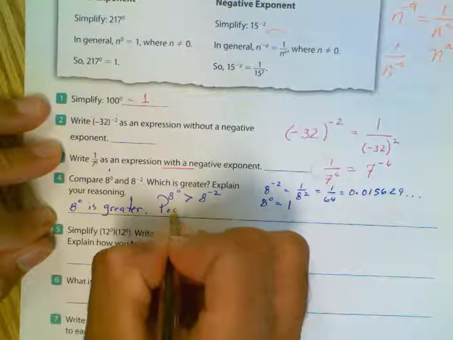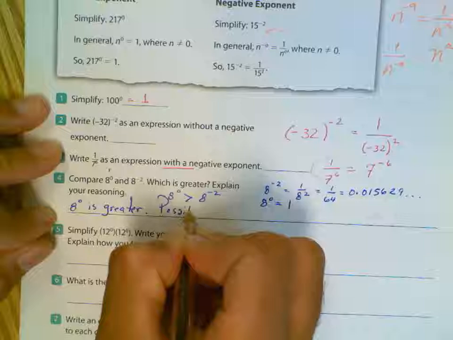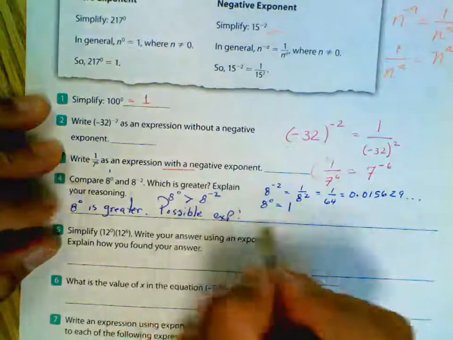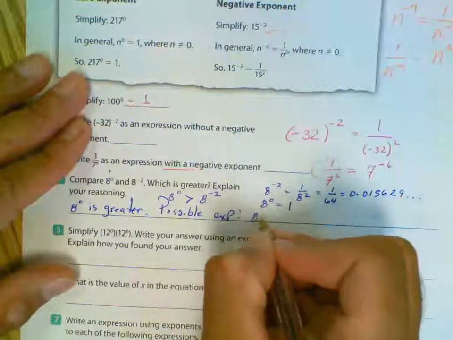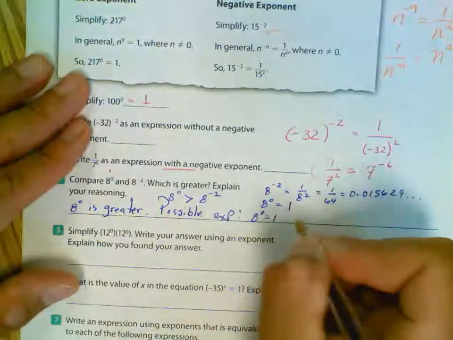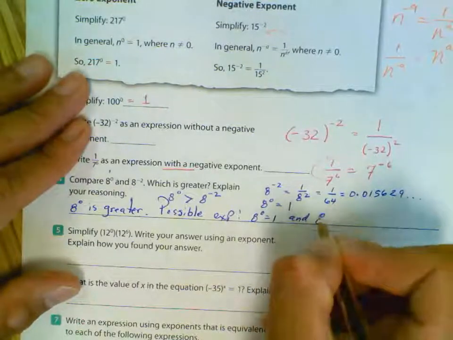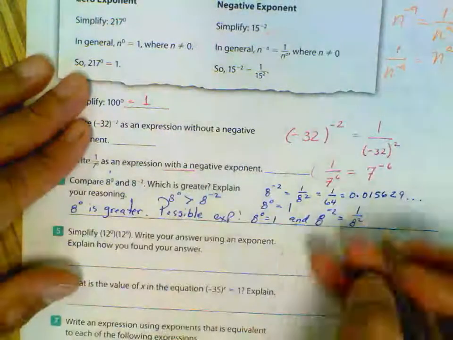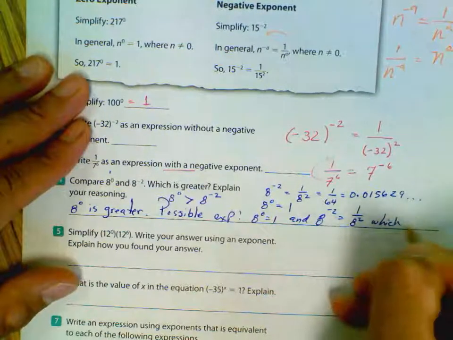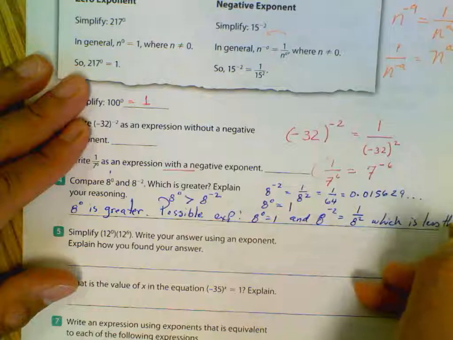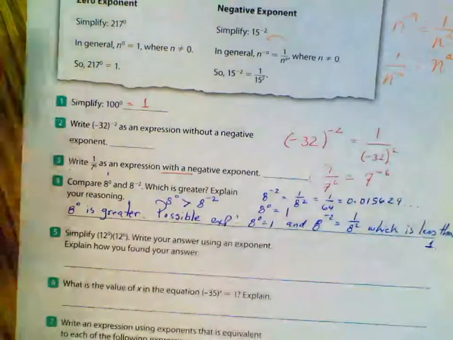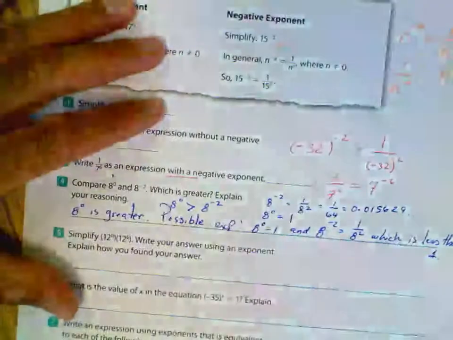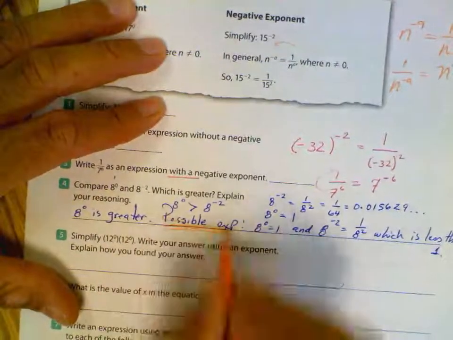A possible explanation could be: 8 to the 0 equals 1, as we wrote, and 8 to the negative 2 is equal to 1 over 8 to the 2, which is less than 1. So we did the reasoning here, and then you have to write a possible explanation.